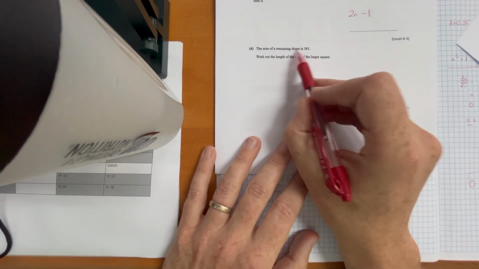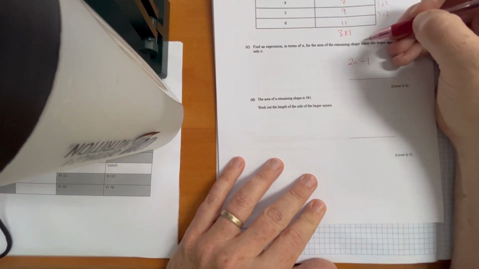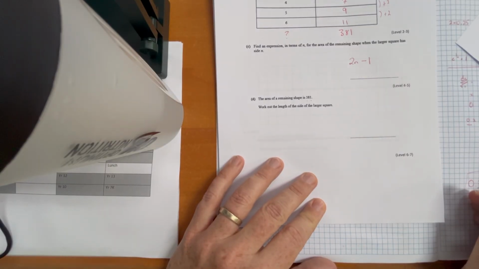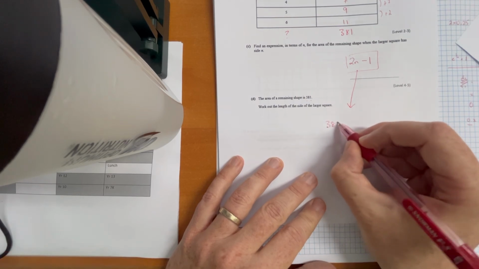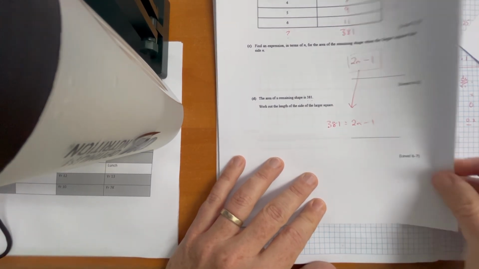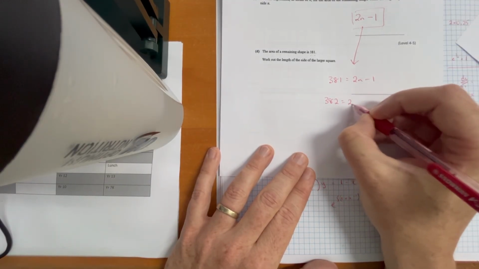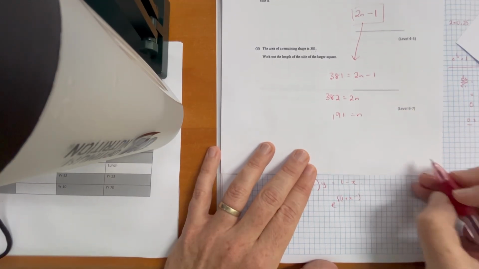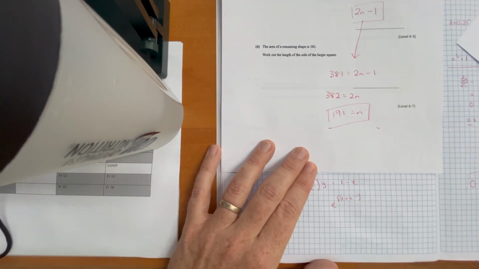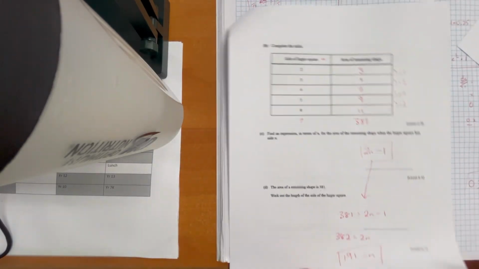Okay, so the area of the remaining shape is 381. So you have a 381 here, which doesn't follow a pattern. We want to know what the side of the larger square was. So we have this formula now, we can do this. So we know the answer is 381. We have this formula, 2n minus 1. So if I add 1 to this side, I get 382 is 2 n's. And then I can divide by 2 to get 191, I think was the answer. 191 was my answer here. Okay? All right, so let's move along to the next page.